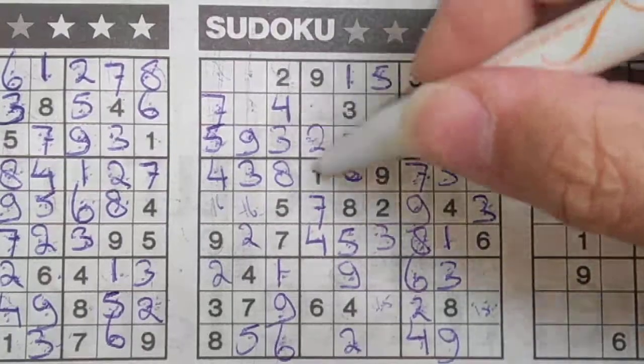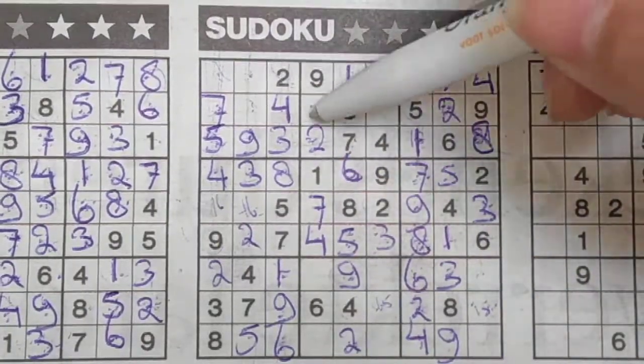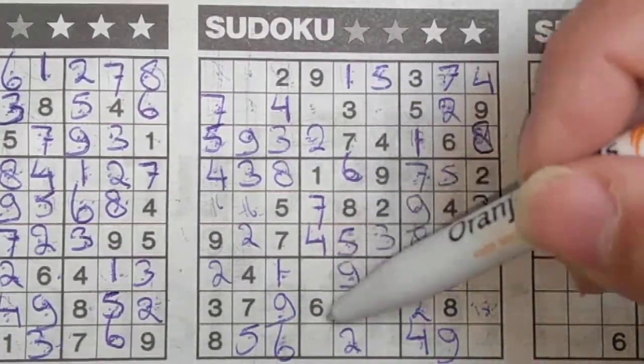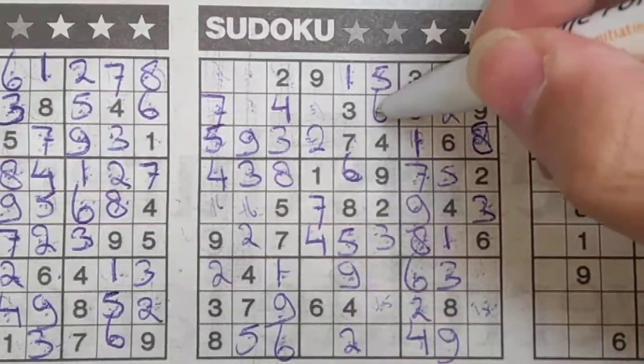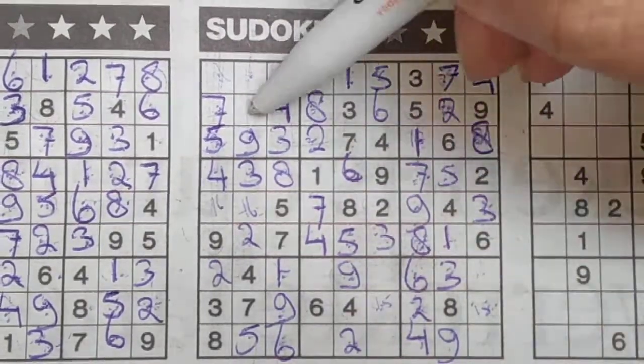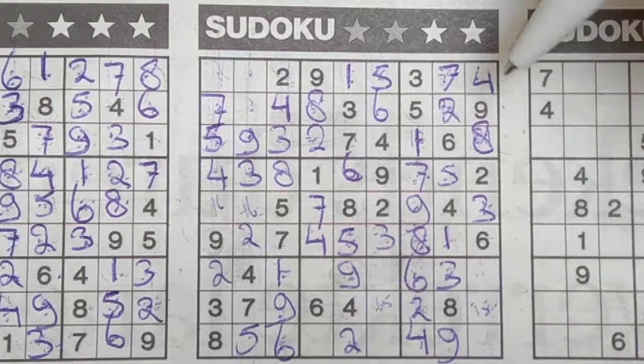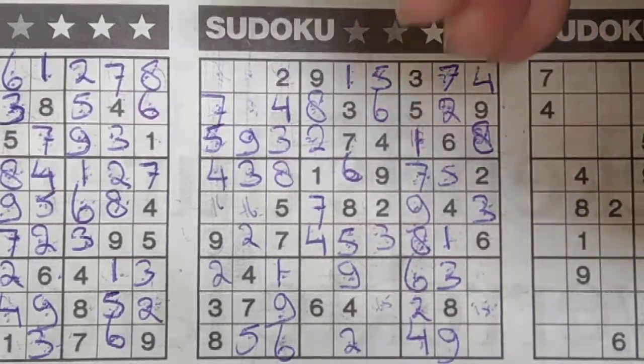2 numbers left in this big square for the numbers 8 and 6. We have a 6 here, no 6 there. 6 should be here, and the 8 goes there. 1 number left in the second row for the number 1.